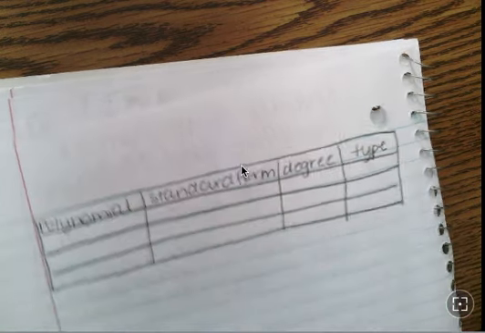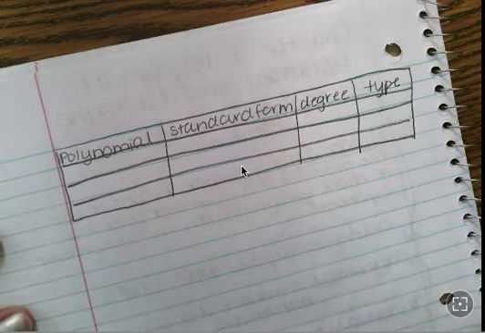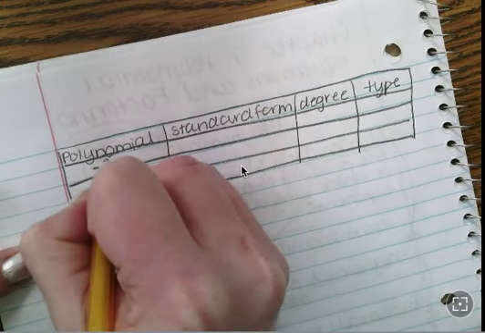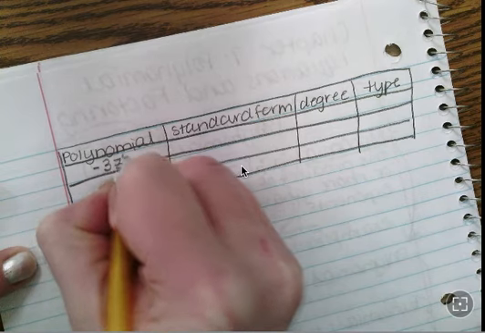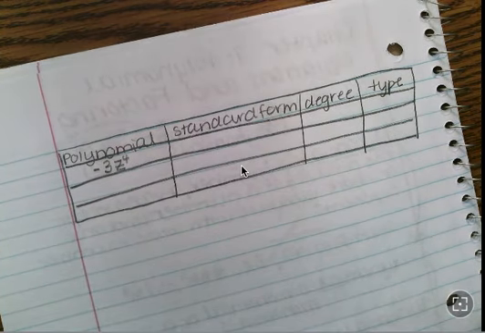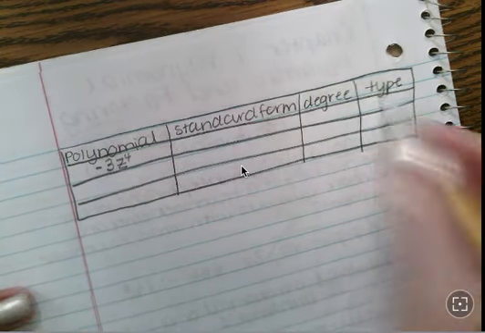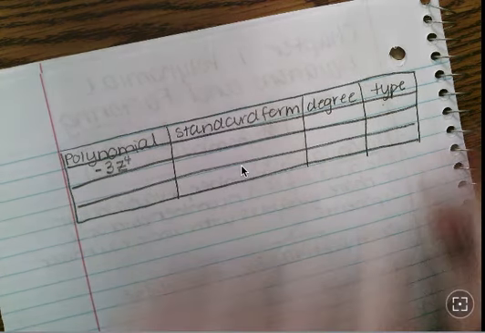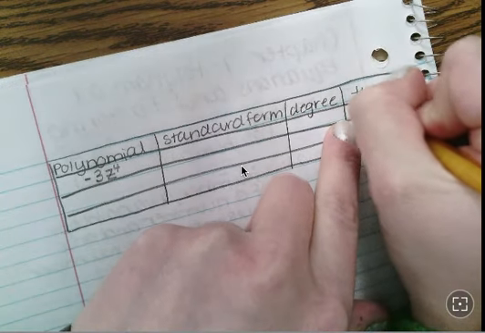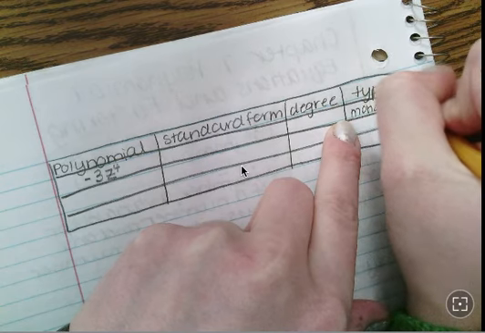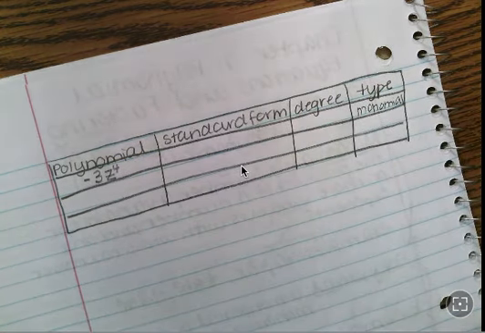All right. So let's talk first about something like negative 3z to the fourth. And I'm actually going to start here with the type because obviously it's a monomial, right? I know that there's a 3 and a z, but there's only one of them. There's only one term there. It's negative 3z to the fourth, so it's a monomial.